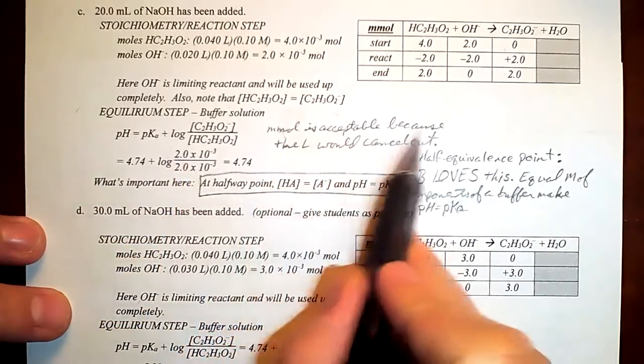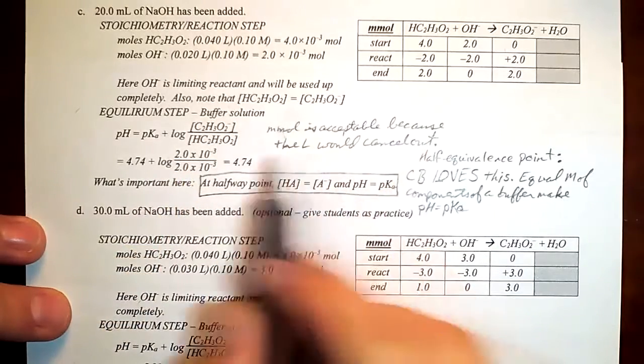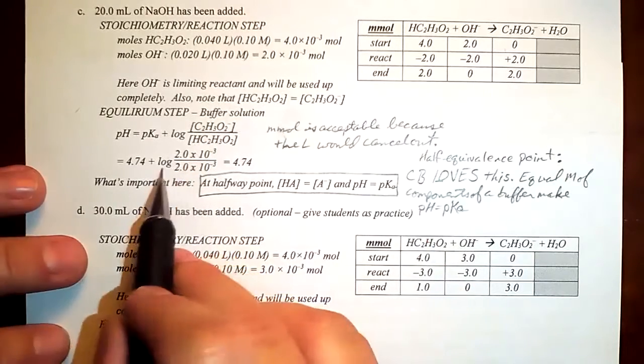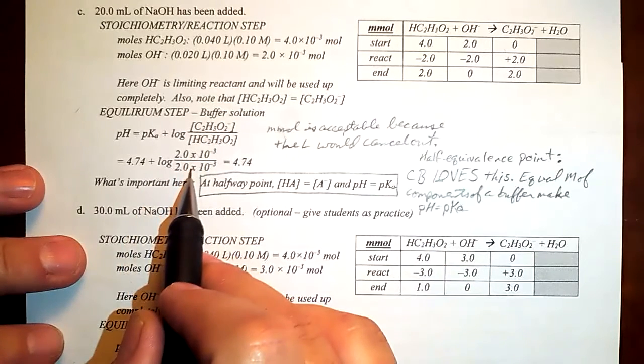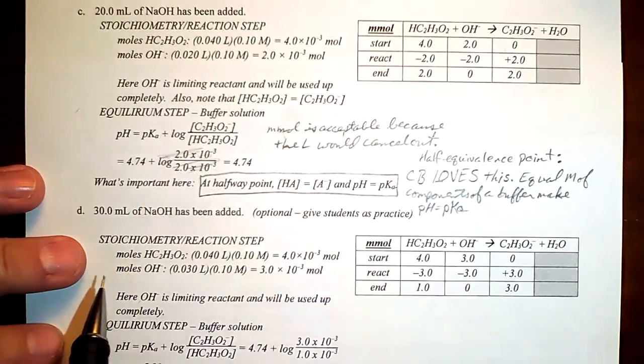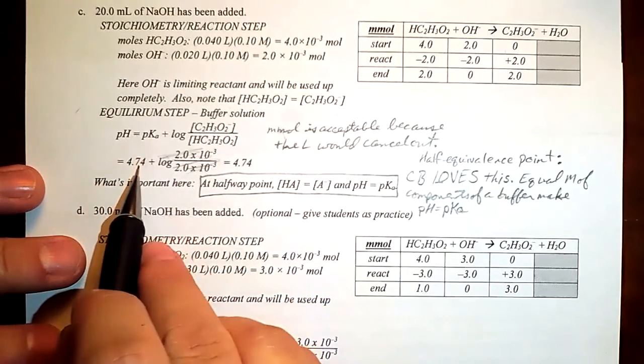Remember, millimoles is acceptable because the liters would cancel out. So what we get is a fraction that's 1. Log of 1 is 0. This whole thing turns into 0. And pH is simply pKa.